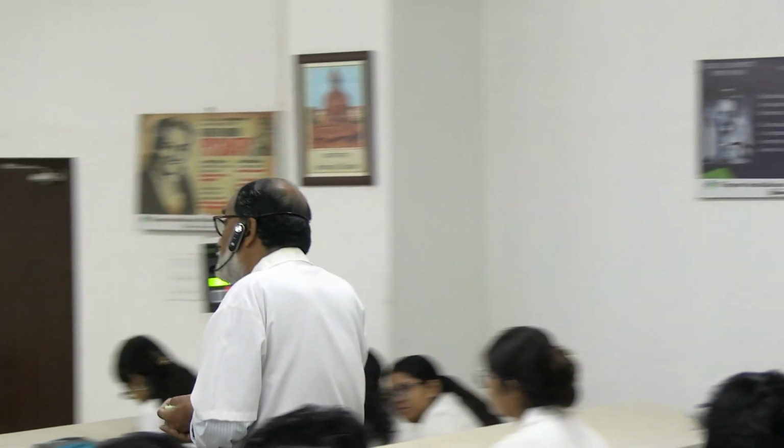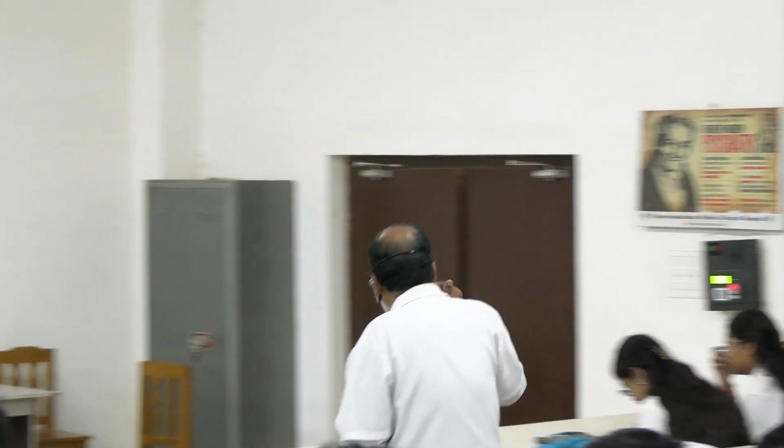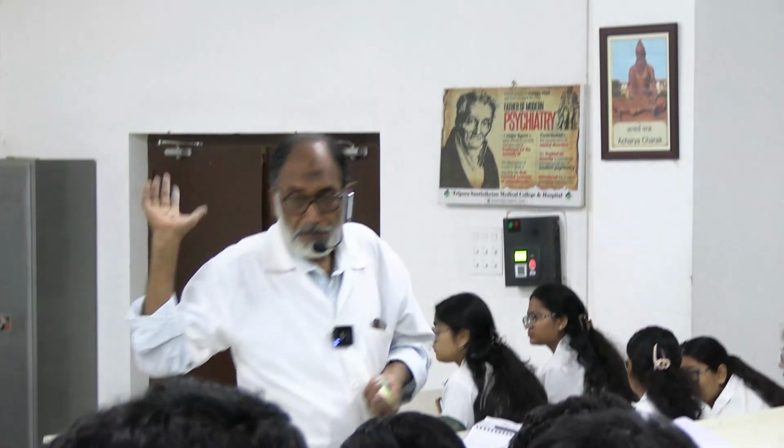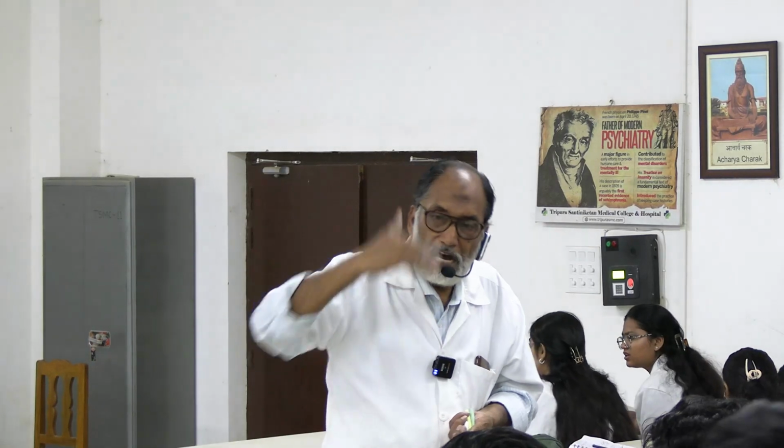Now this joint cavity is divided by a fibrocartilage, that is the articular disc, into an upper compartment and a lower compartment.